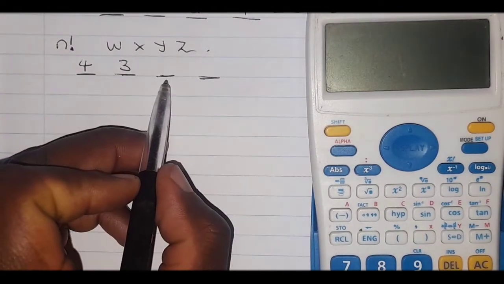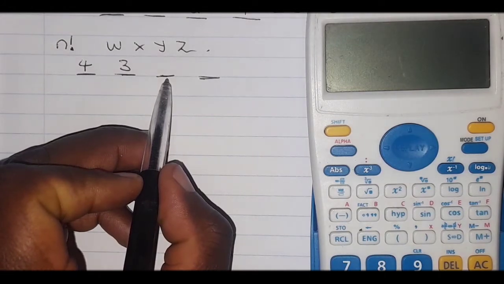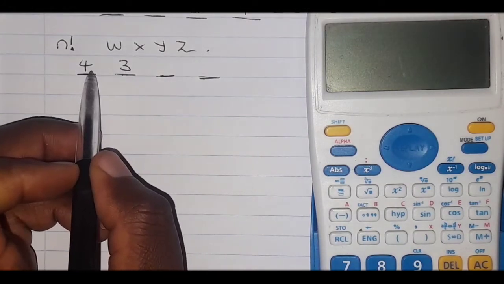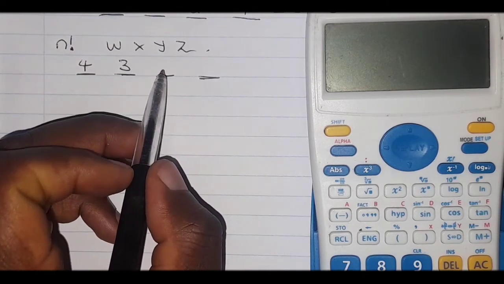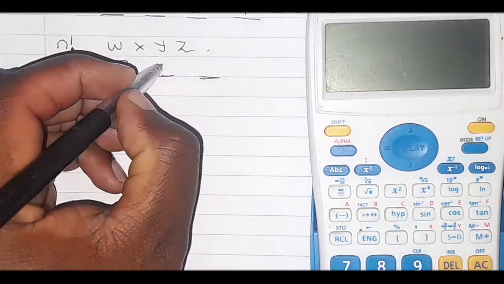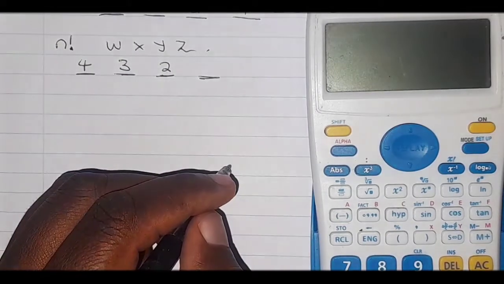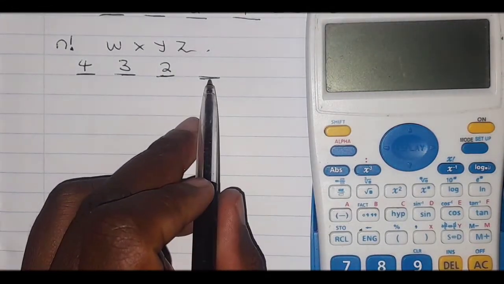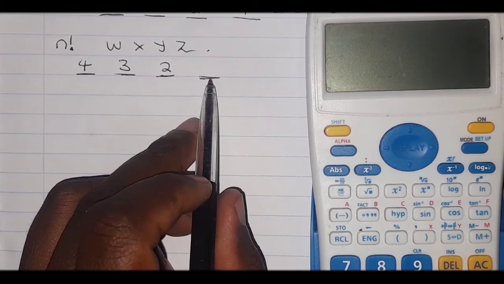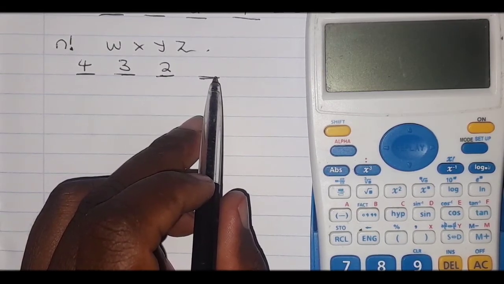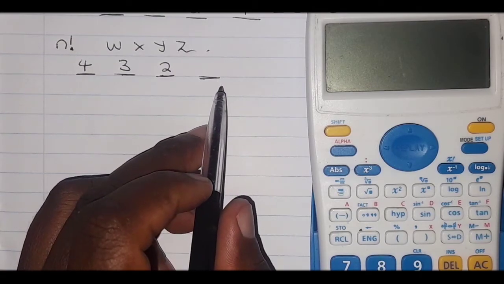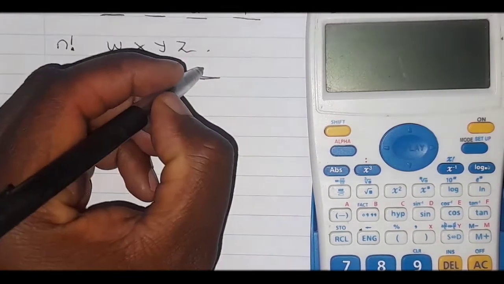And then when we go to the third chair, 2 students are seated already. So we are left with only 2 students. So that gives us 2 choices. And then when we go to the last chair, finally, we are left with only 1 student who is not yet seated. So there is only 1 possibility, or there is only 1 choice.